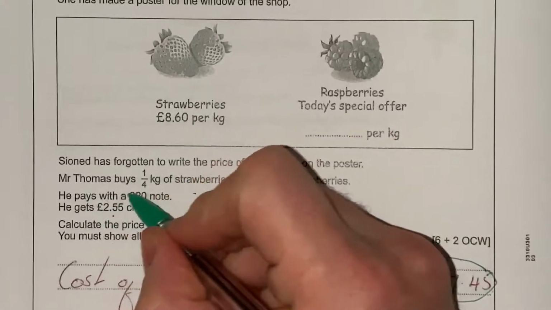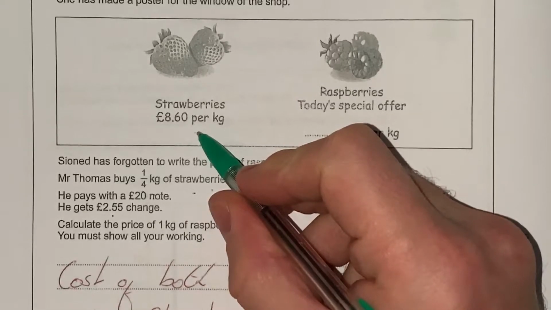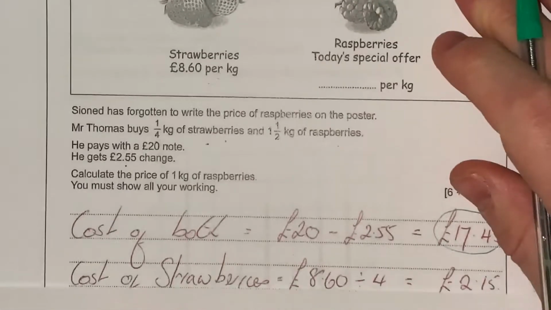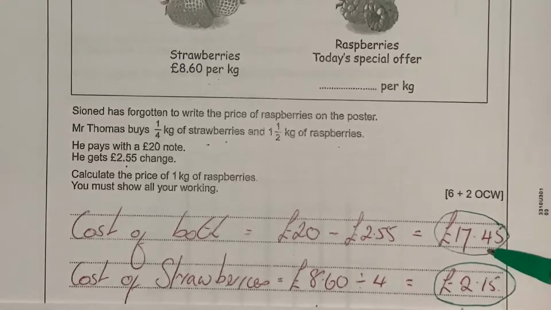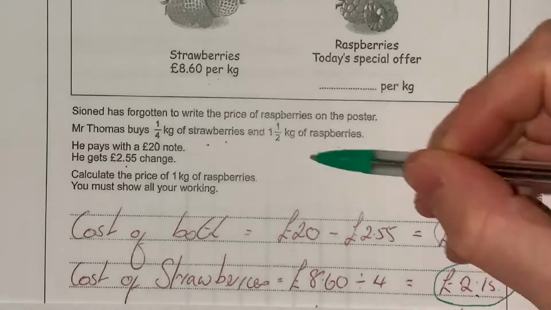And then Mr. Thomas buys 1/4 kilogram of strawberries. We know how much 1 kilogram is. It's £8.60. So for 1/4 of that, I'm going to divide this by 4 or halve it twice. So the strawberries actually cost £2.15. So this was the cost of both together. This is the cost of the strawberries. So we're trying to find out the cost of the raspberries.